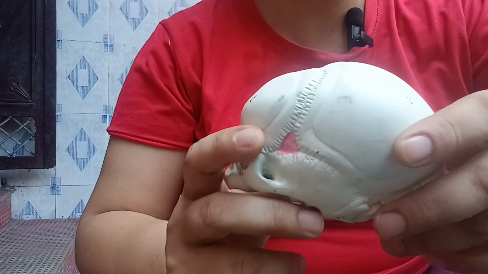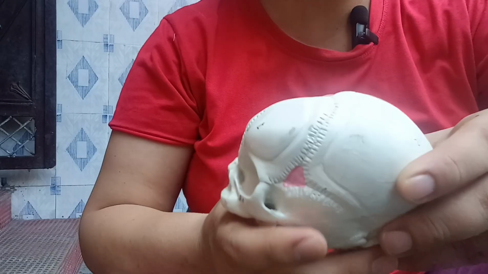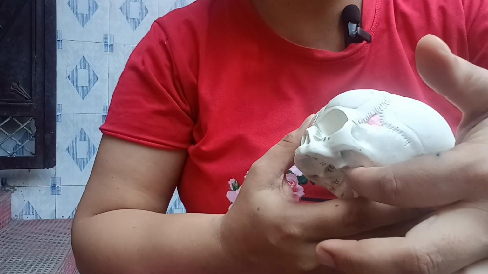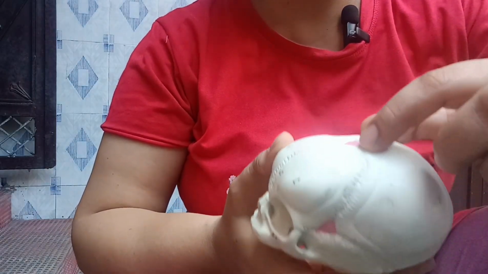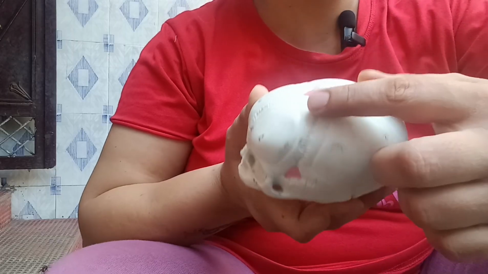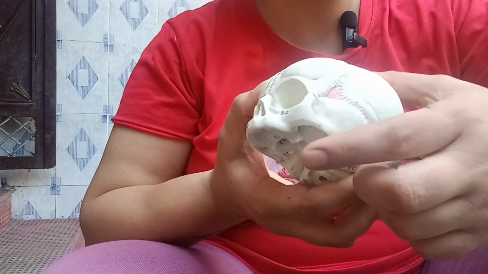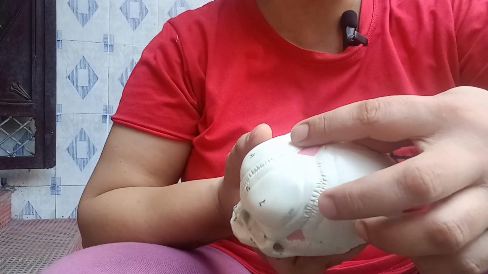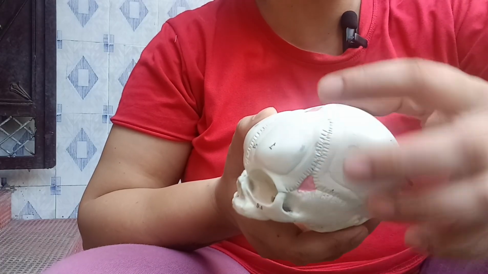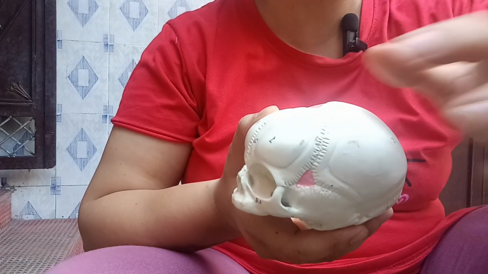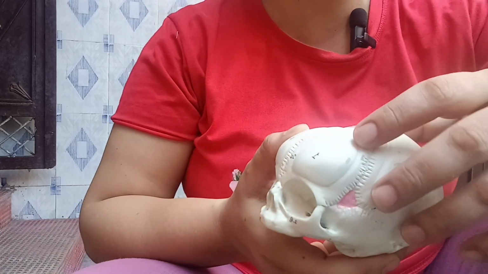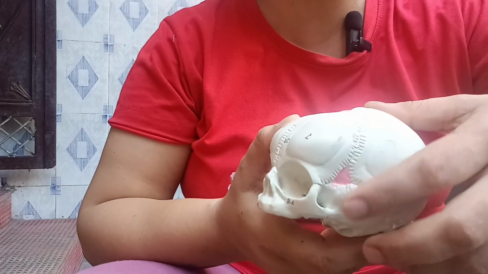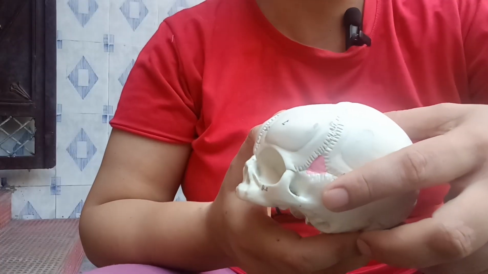What is the submentobregmatic diameter? The submentobregmatic diameter is from the mentum to bregma. This is the bregma part. This is the mentum part. So mentum to bregma is called the submentobregmatic diameter, and this diameter length is 9.5 centimeters. And this diameter we can assess in the face presentation at the time of delivery.